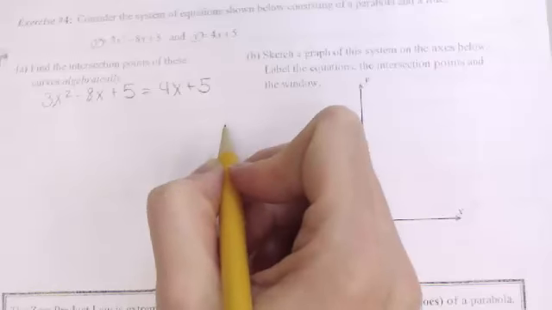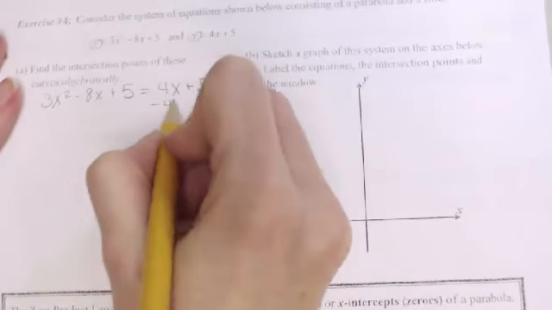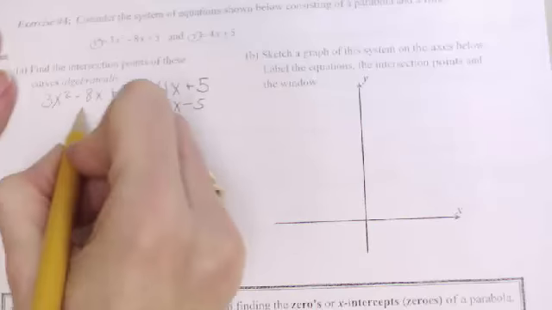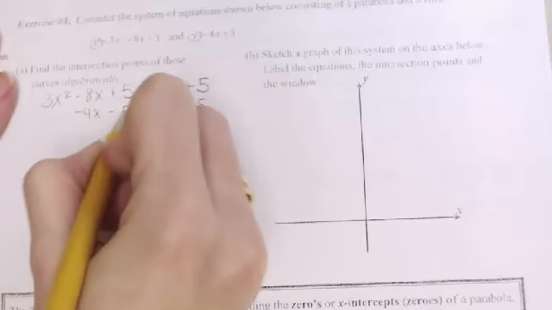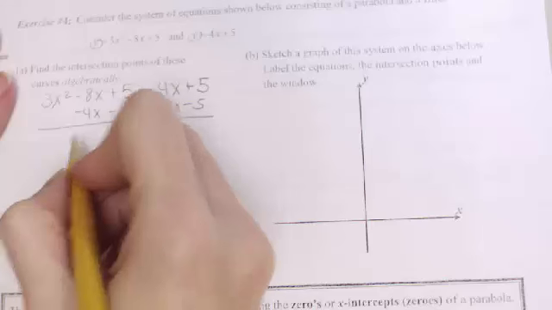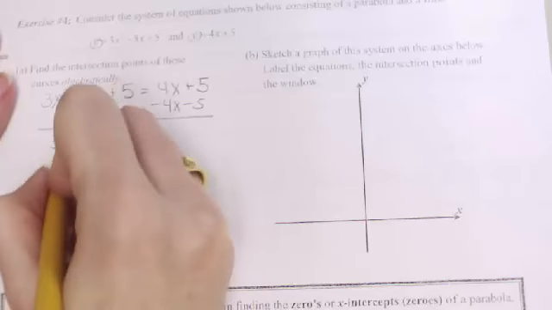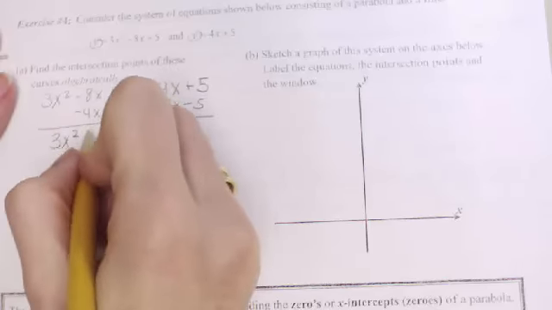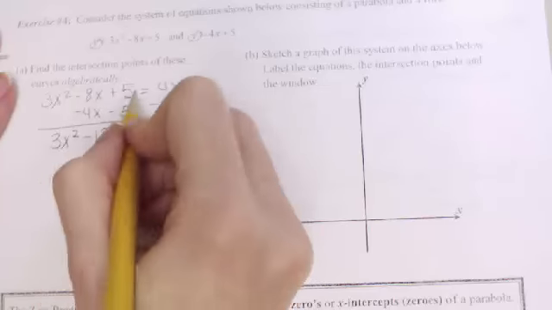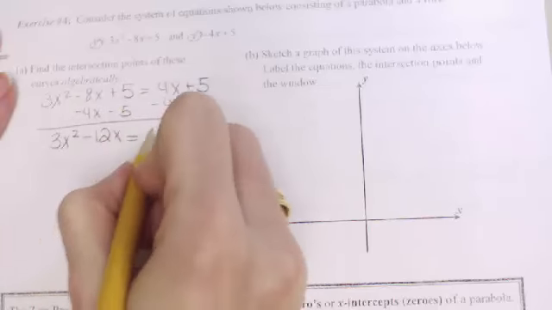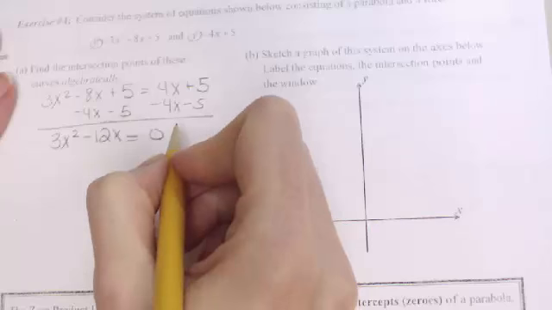Now that I've done that big step, now I can subtract over these two terms, getting it equal to 0. So I can use the zero product law. I'm going to have a negative 12x there, and then positive 5 minus 5 goes right to 0. That's always nice.